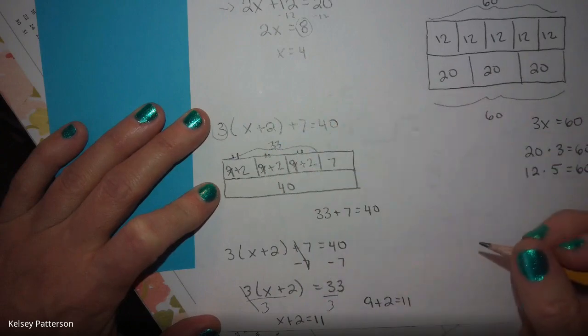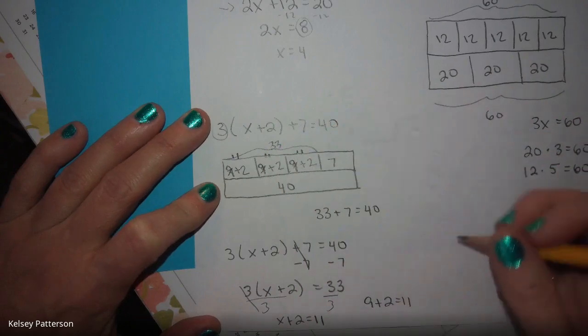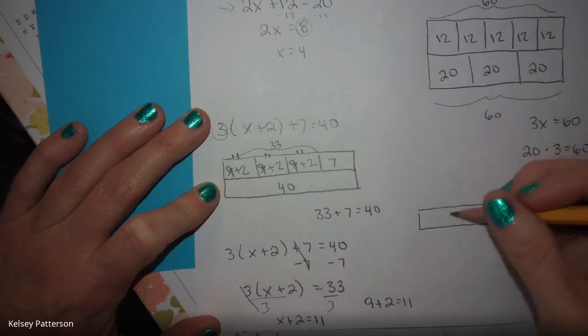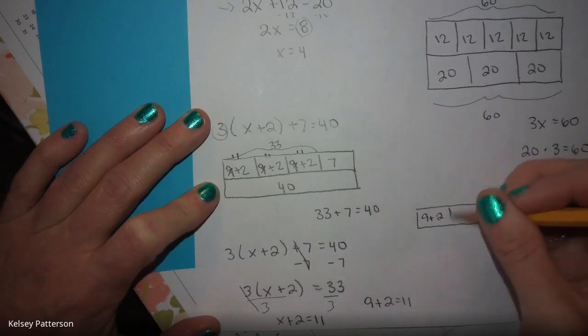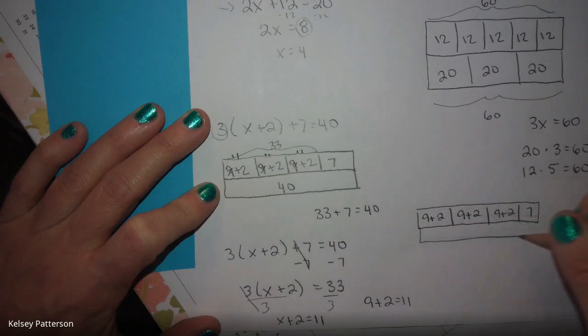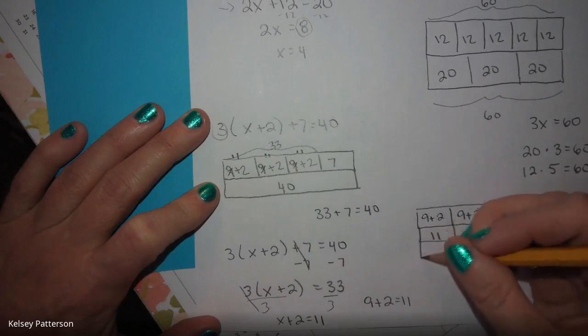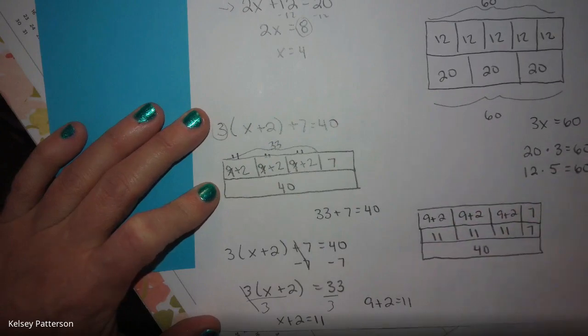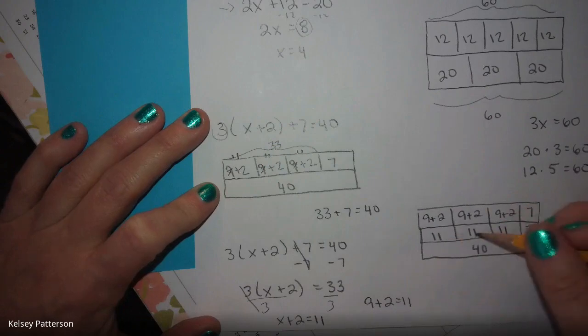9 plus 2 equals 11. And then I can double check it at the end. I could rewrite my tape diagram and do 9 plus 2, 9 plus 2, 9 plus 2, and then 7. And then I could even simplify it, 11, 11, 11, 7, and check that that gives me my total of 40 that I had. And it does. 11, 22, 33, 7 does equal 40.